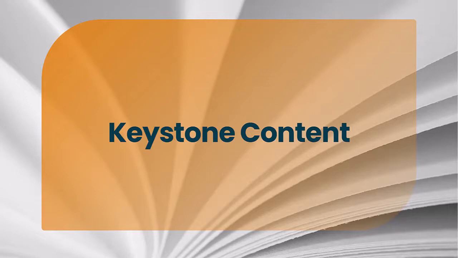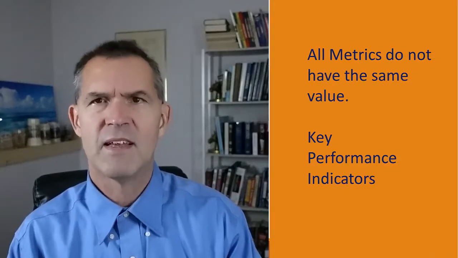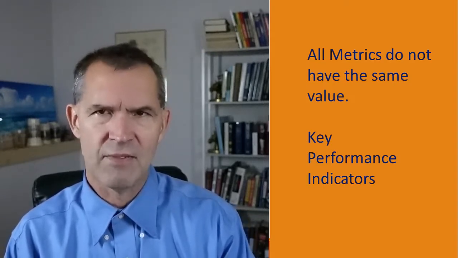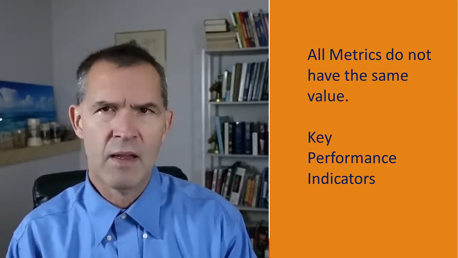So remember, with your keystone content, and as you start to look out and build out your web analytics dashboards, all metrics do not have the same value. A bounce rate for one website may be important, but on another website, it may not be as high of importance for evaluating that website. You want to set up your key performance indicators and measure your web analytics based on what's actually driving the needle. That is a look at the importance of web analytics and how different web analytics have different importance for the psychology of evaluating your website.